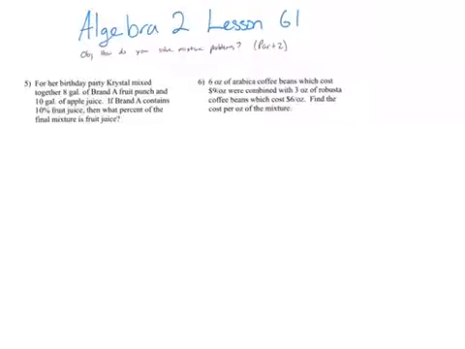So from the front of the page here, this is number 5. It says, for her birthday party, Crystal mixed together 8 gallons of brand A fruit punch and 10 gallons of apple juice. If brand A contains 10% fruit juice, then what percent of the final mixture is fruit juice? So we're looking for, let's underline this, what percent of the final mixture is fruit juice?